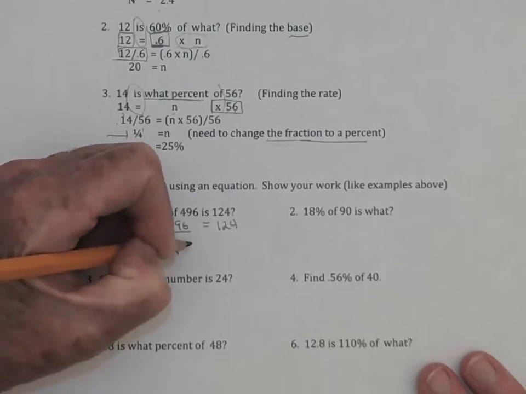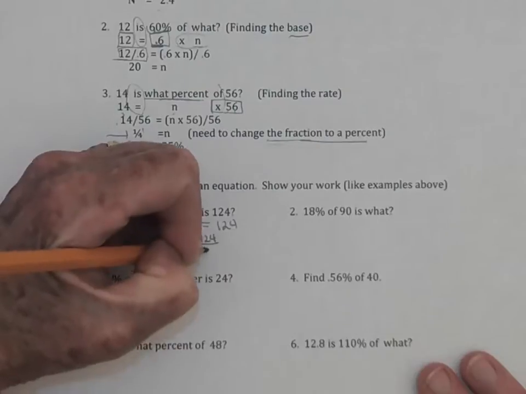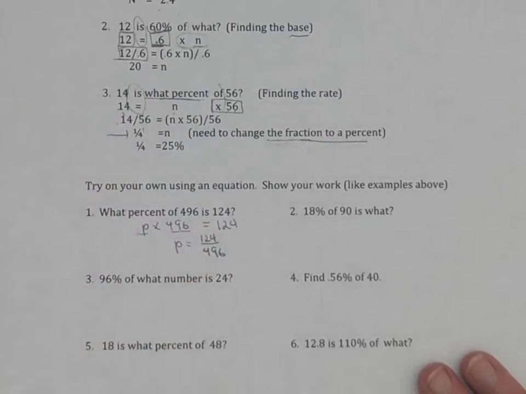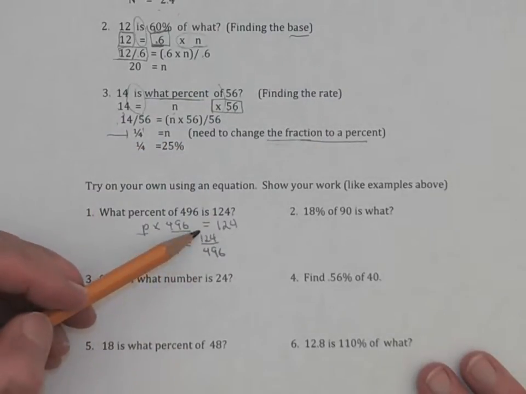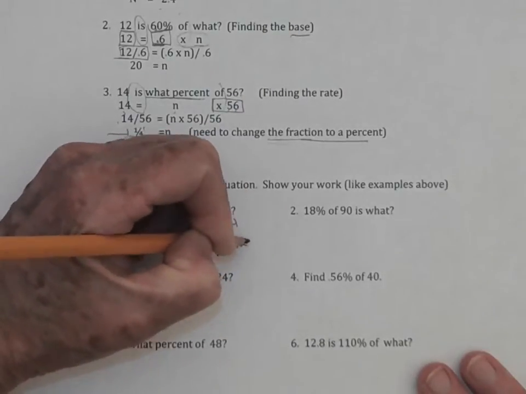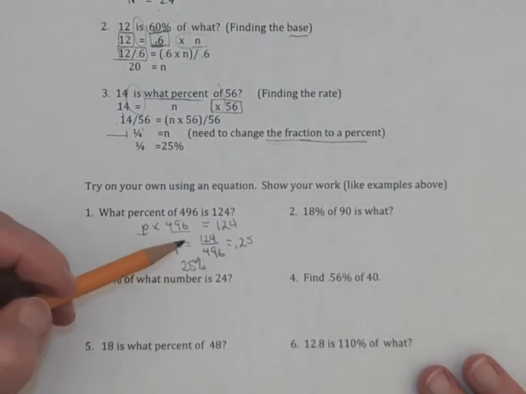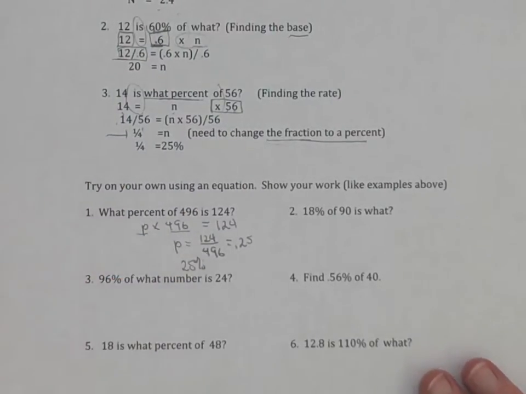So it's going to be p is equal to 124 divided by 496. You can divide 124 by 496, and you'll find that you'll get 0.25, which equals 25%. Or some of you might have noticed that 124 is 1/4 of 496 and just saw that it was 25%.